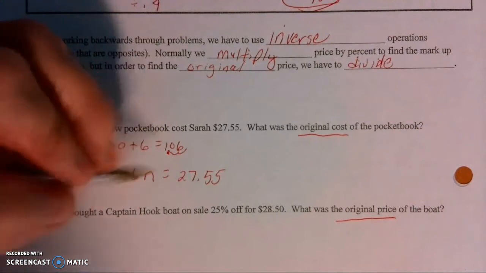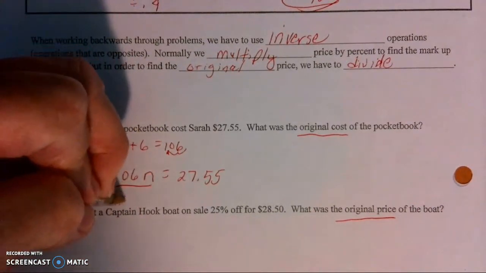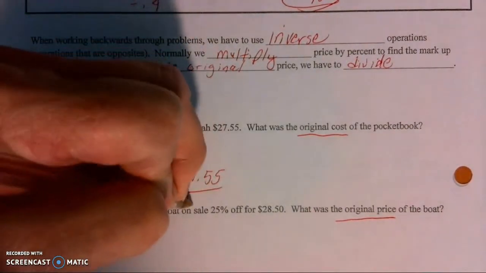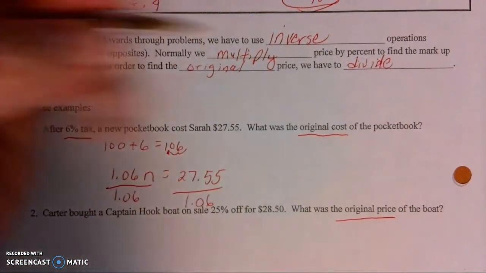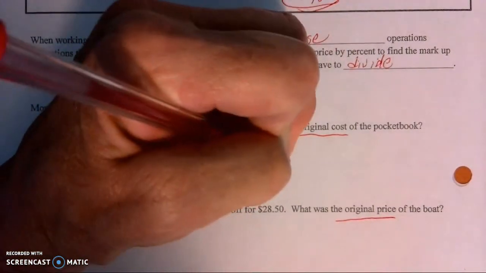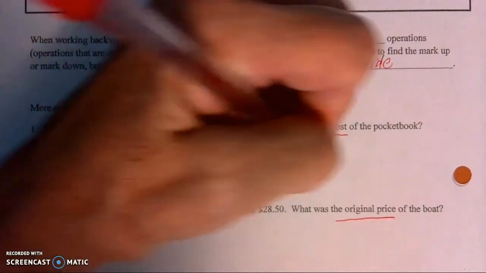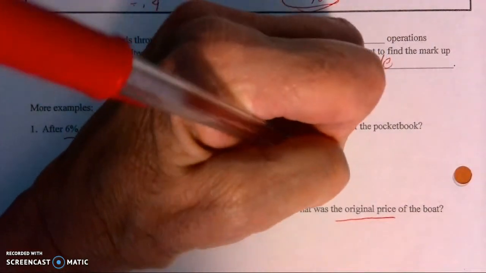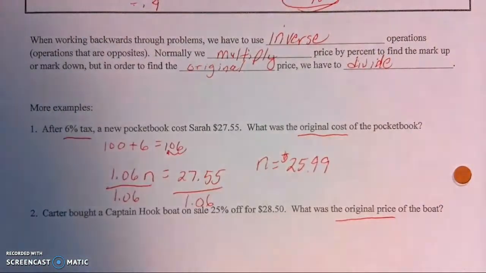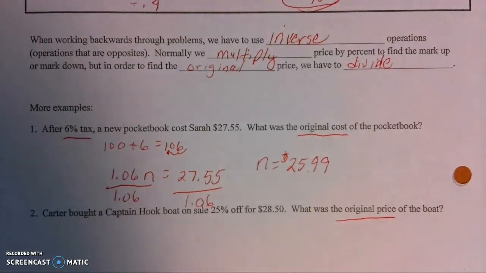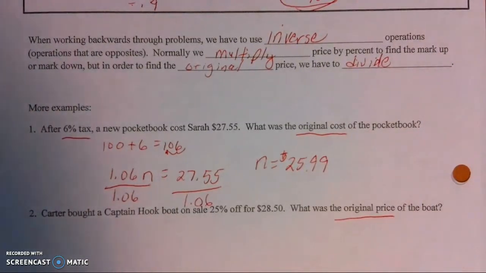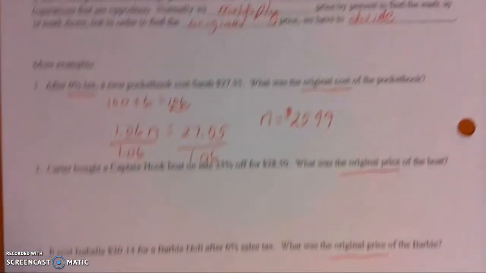Again, use inverse operations. I'm going to divide both sides by 1.06, and I'm going to find out that the cost of that purse or pocketbook was $25.99. Okay. And that's all it is to working backwards. Instead of multiplying percent times original number, I'm going to divide the total by the percent. All right, let's keep going.